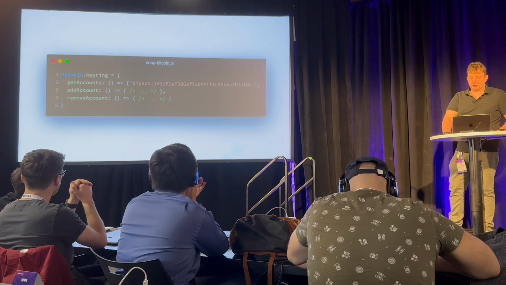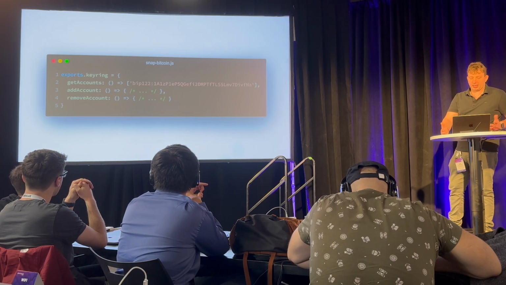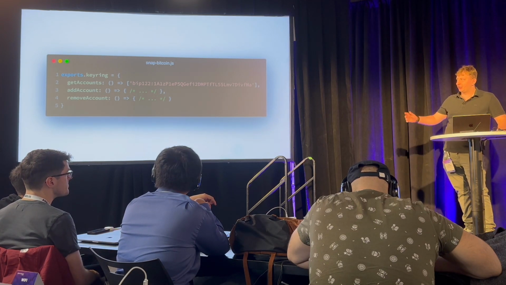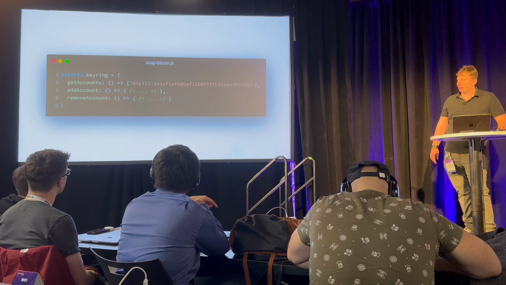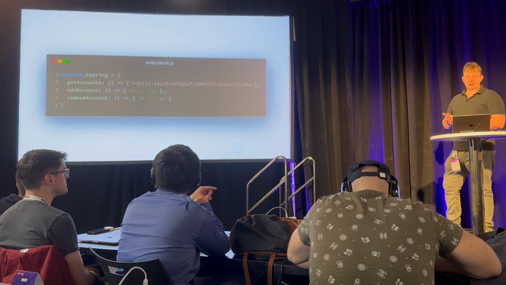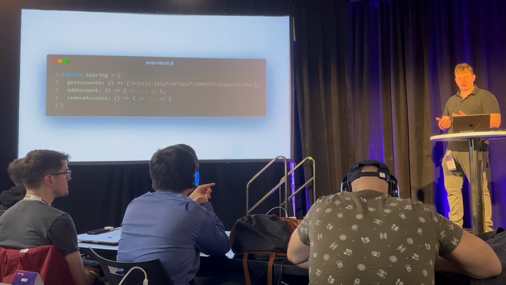Here's an example of what we would like to have. We would like to have a plugin, an external plugin that supports Bitcoin. You can see it's Bitcoin because it's the BIP 122 specification, right? So the Snap would have the ability to get accounts, other accounts, remove accounts, sign transactions, and so on.